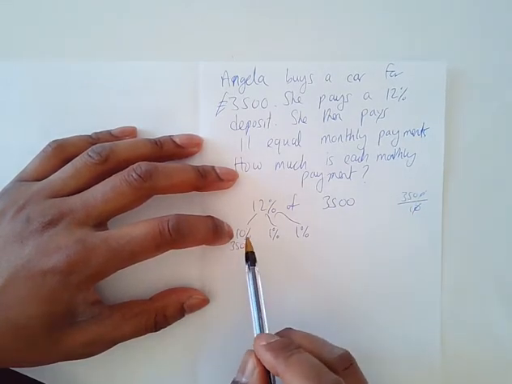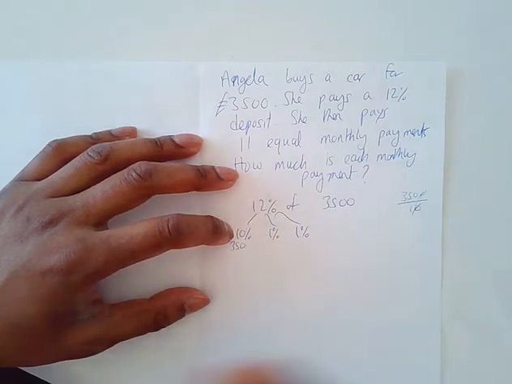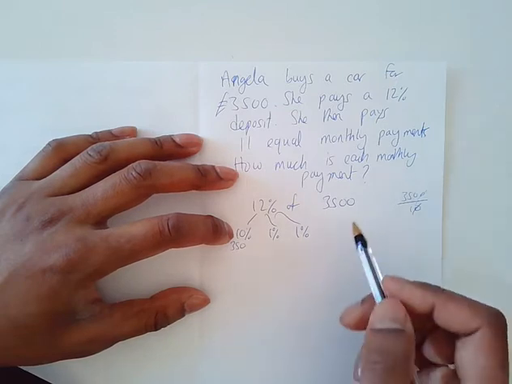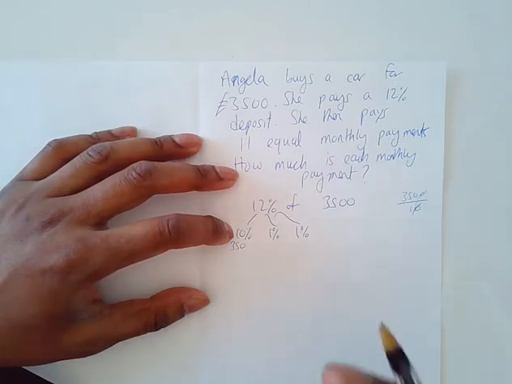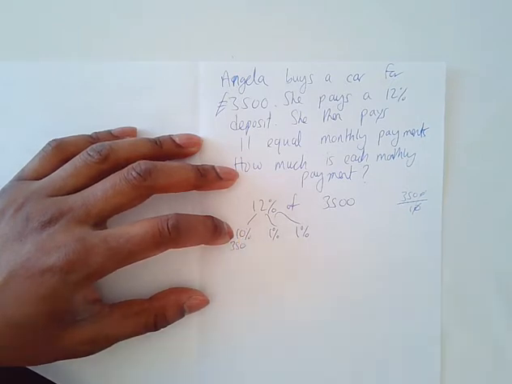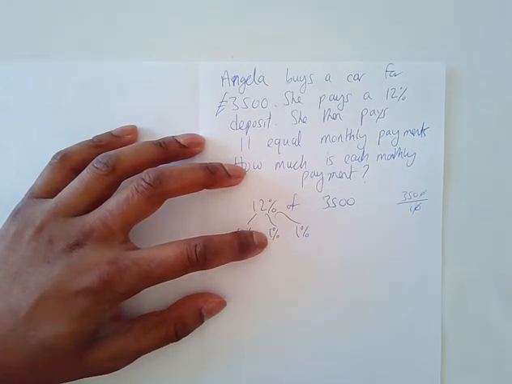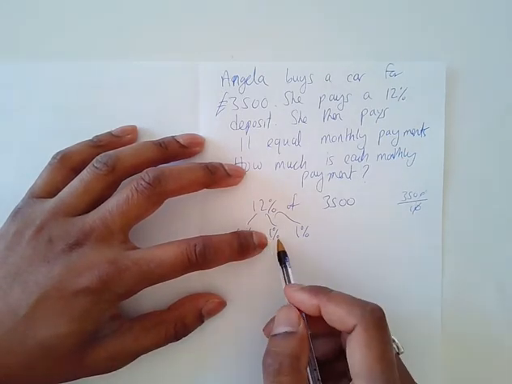Right, if you want to work out 20% or 30% or 43%, don't divide by those numbers. So if you want to find 20%, don't divide by 20. If you wanted to find 3%, don't divide by 3. That only works for 10%. To find 10%, you can divide by 10. Right, to find 1%, you're allowed to divide by 100.